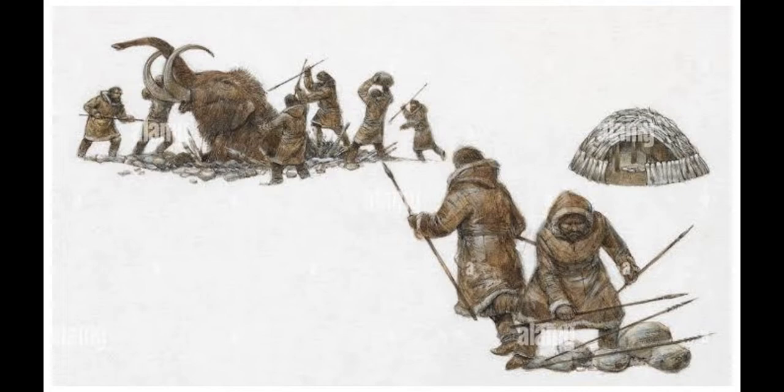And there were no plants, no trees, so these ancient humans were building houses from the bones of the mammoth, and they also used the skin of the mammoth as clothes.